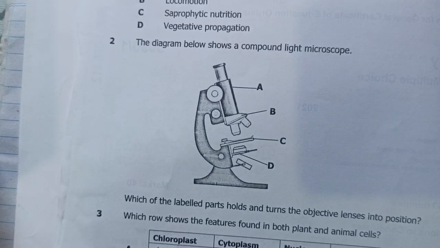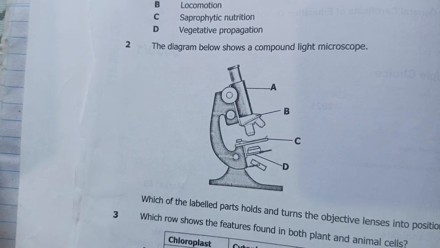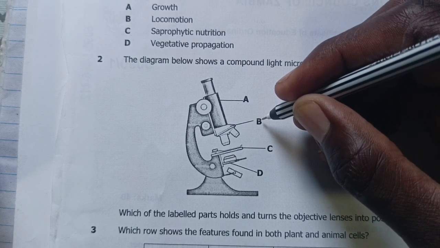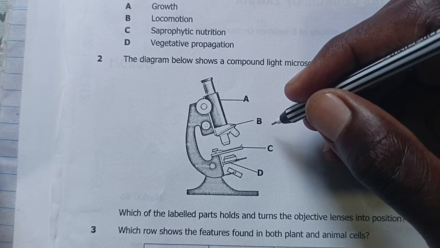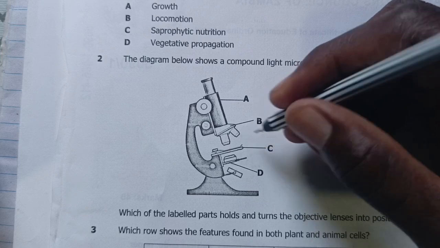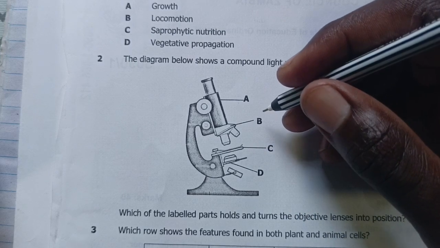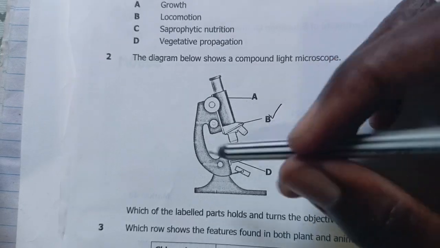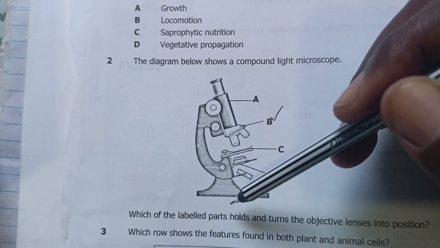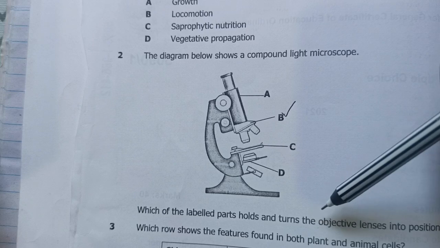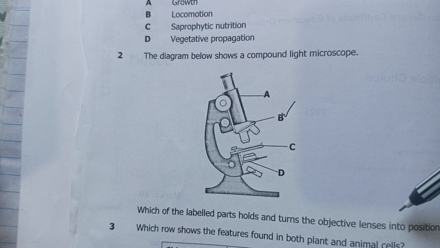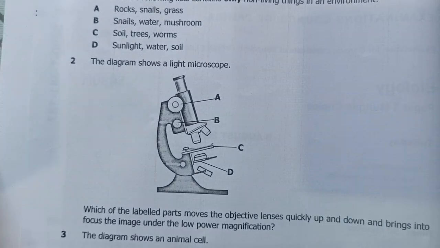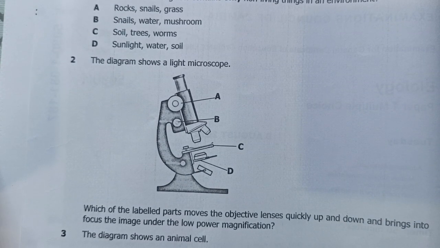Objective lenses into position. The answer here again is B. So this is the revolving tube. It's the one that puts the lenses in position. Okay, guys, it's a revolving tube. We read the question again. Which of the labeled parts holds and turns the objective lenses into position? The answer is B. Revolving tube, guys.